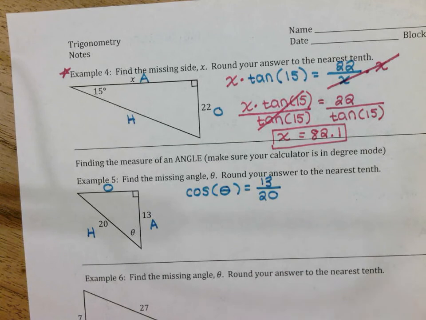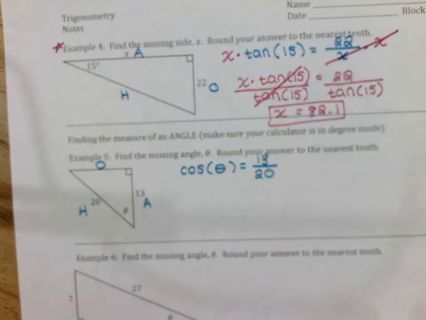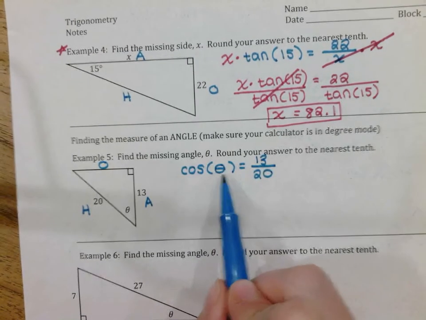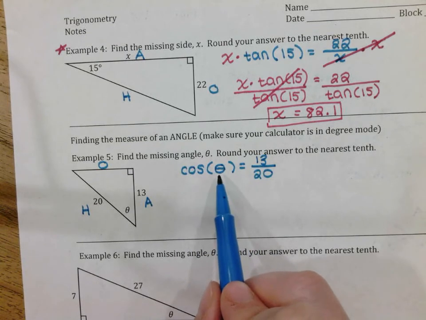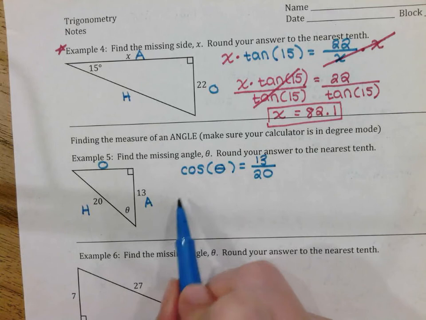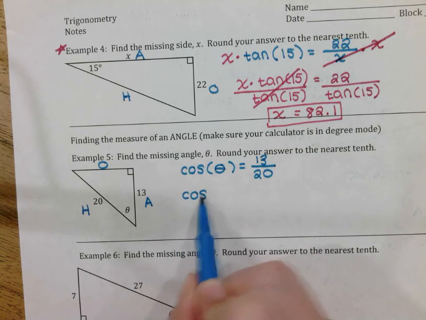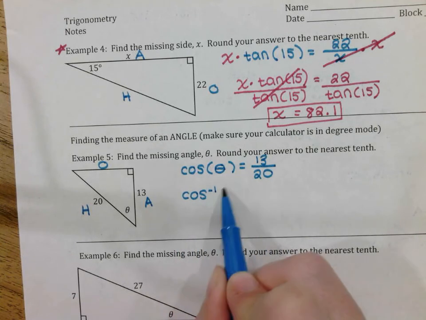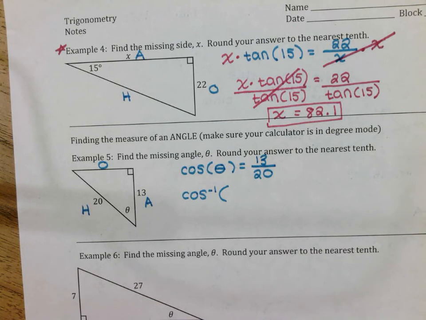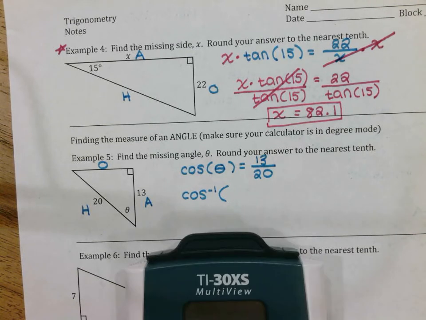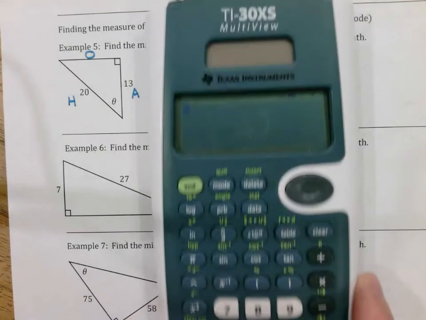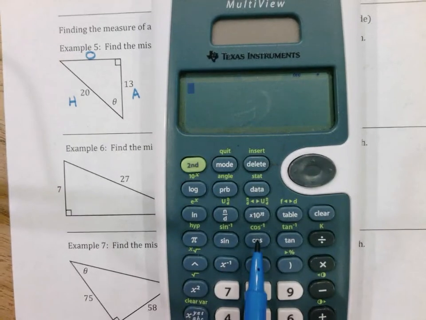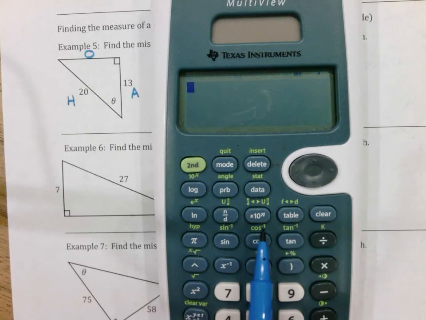We're not just going to stick that in the calculator. We're trying to solve for theta, but it's trapped inside this cosine function. So to get it out, we want to take the inverse of cosine. So it's going to look like this. Cosine with a little -1 up here. And to find that on your calculator, we're going to have to hit second cosine. So on most people's calculators, if you look right above the cosine, see how it says cosine with the little -1? That's the inverse of cosine.